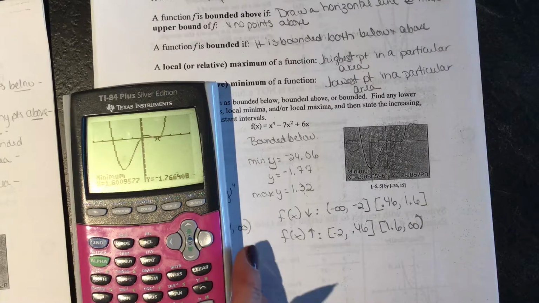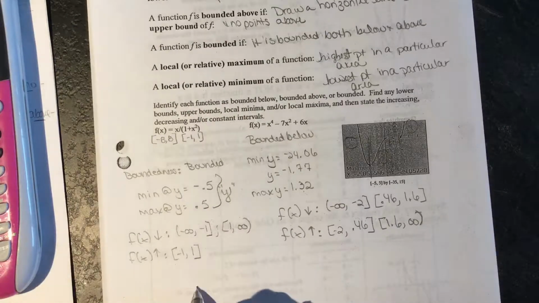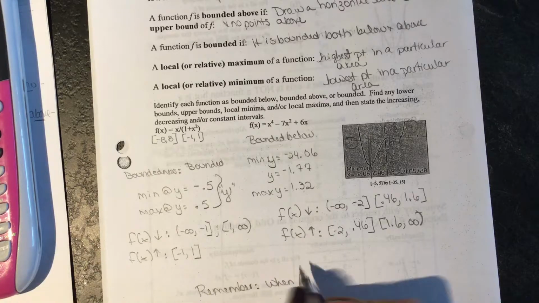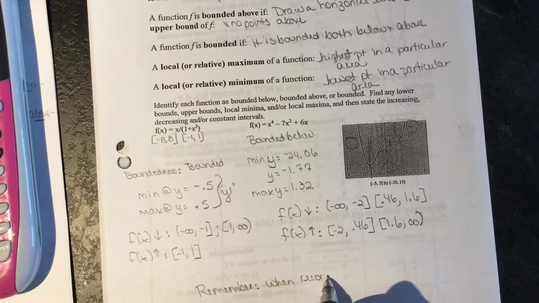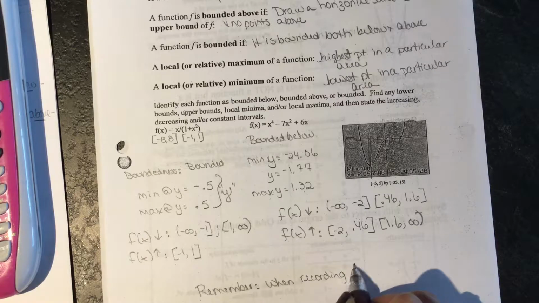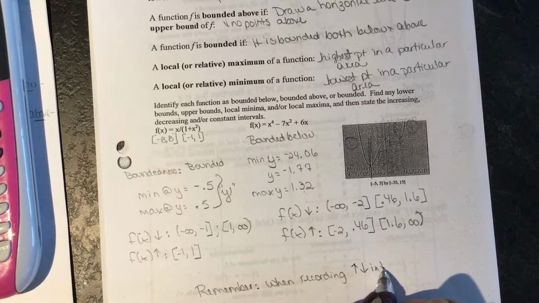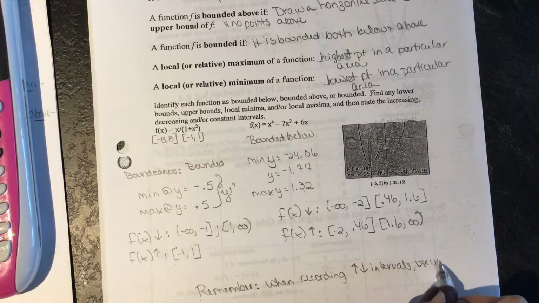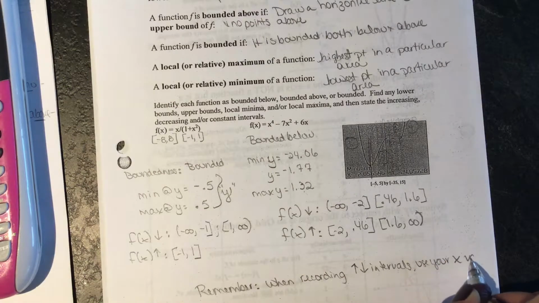So as we go through this, you need to remember that when recording your increasing and decreasing intervals, use your x values.